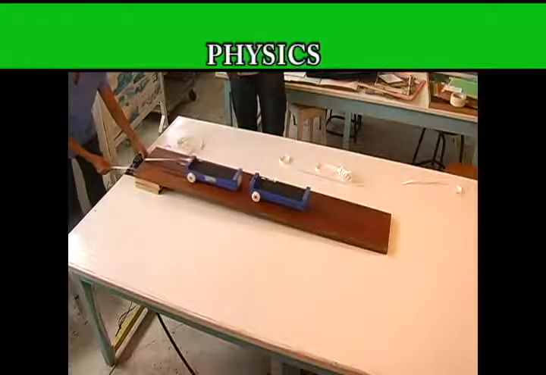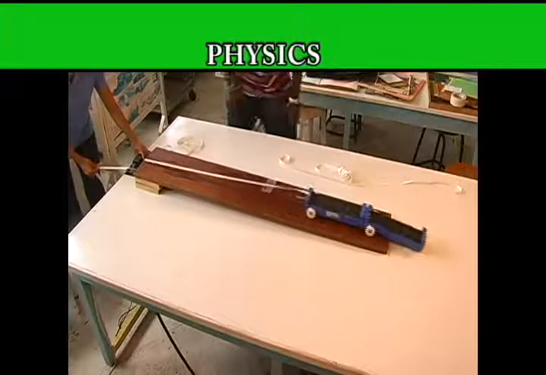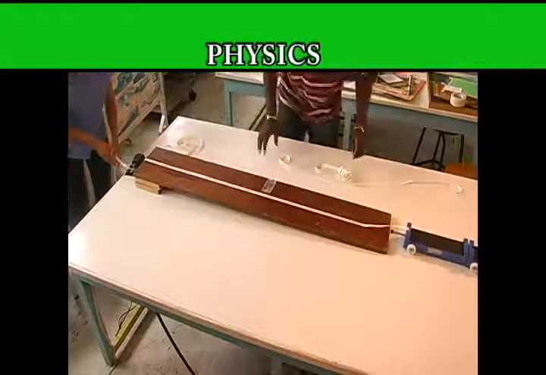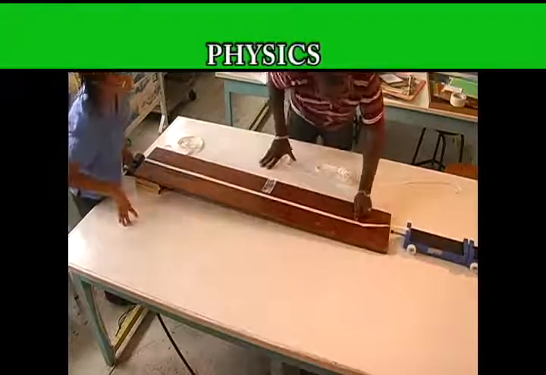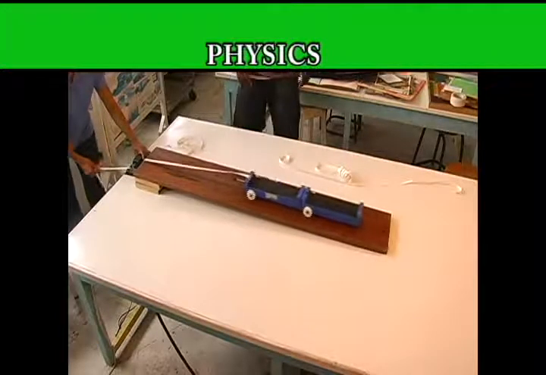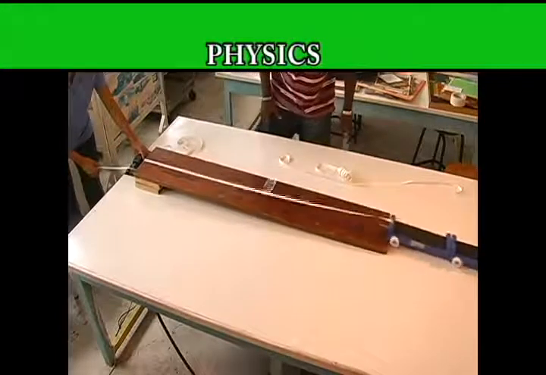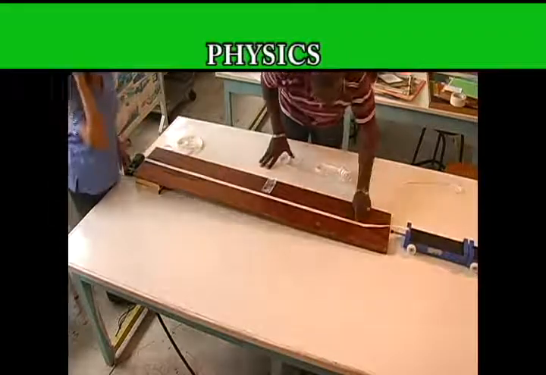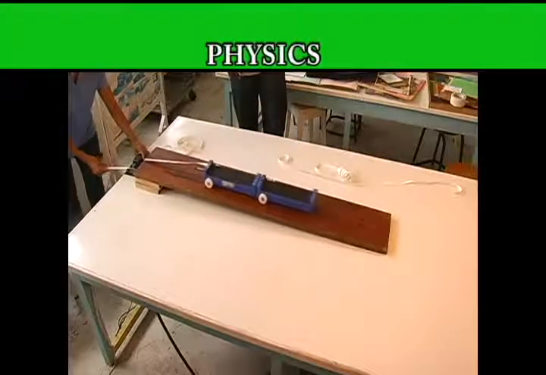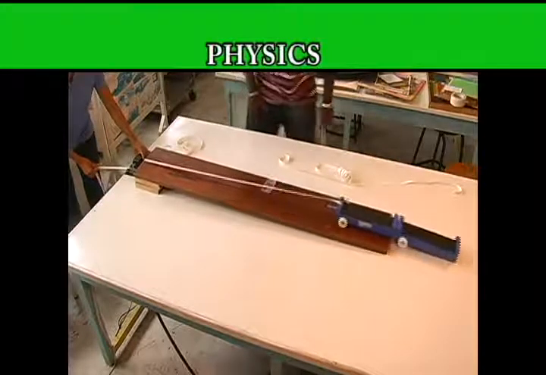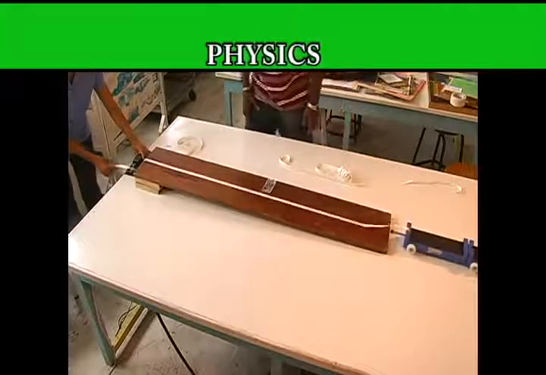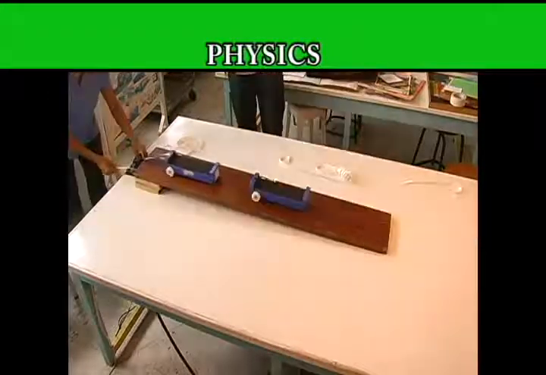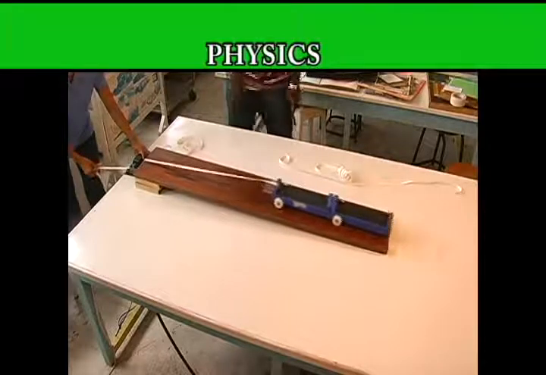Collisions in which the kinetic energy is also conserved, that is, in which the kinetic energy just after the collision equals the kinetic energy just before the collision, are called elastic collisions. Collisions in which the kinetic energy is not conserved are called inelastic collisions. If the two objects stick together after the collision and move with a common velocity, then the collision is also said to be inelastic.